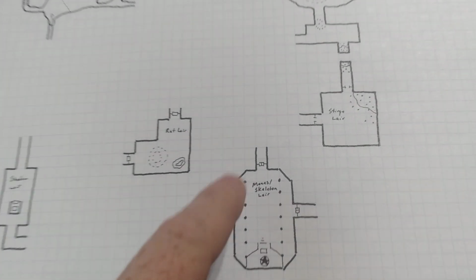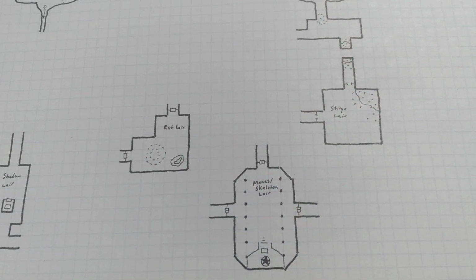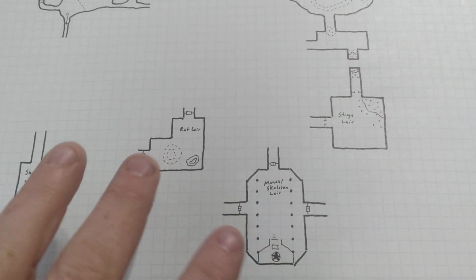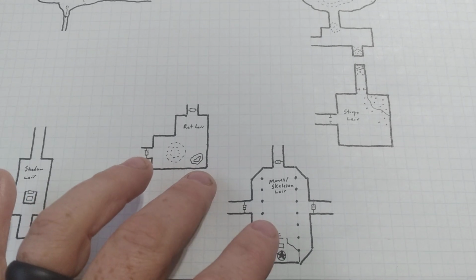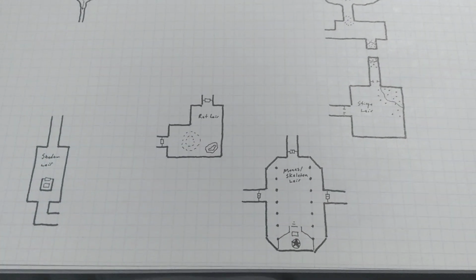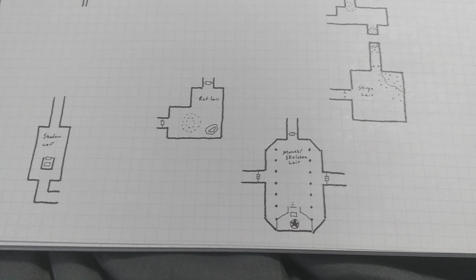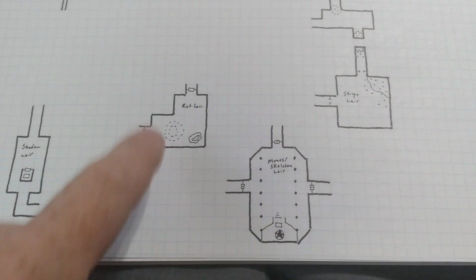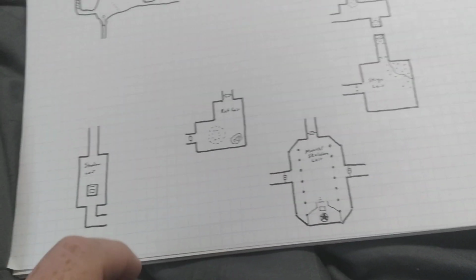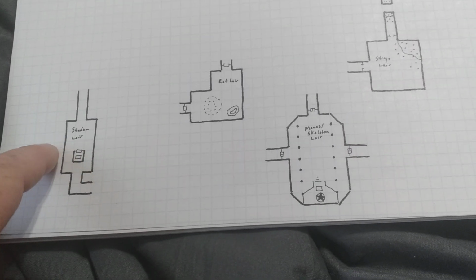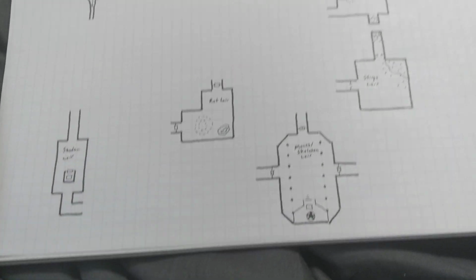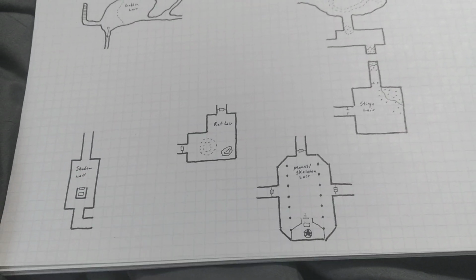I have a mantis and a skeleton lair down here, a more thematic kind of room. Rat lair: I gave them a little pool of water and a little depression that they've carved out for themselves in this room where they're going to put things. They're probably going to be gnawing at the doors, getting in and out. And then I have a shadow lair, another thematic one. When we're talking about undead, it's a little bit different. But that's a quick little thing in the process.